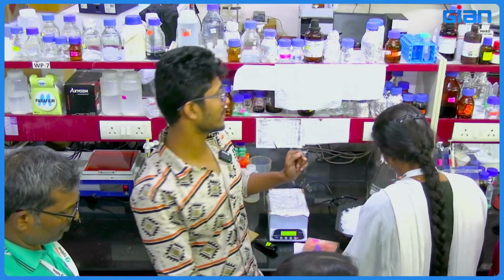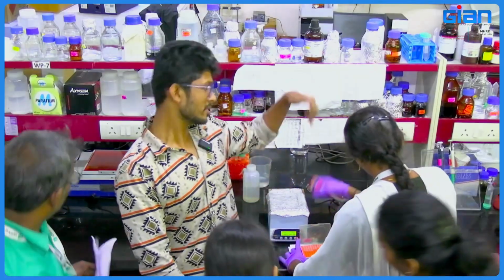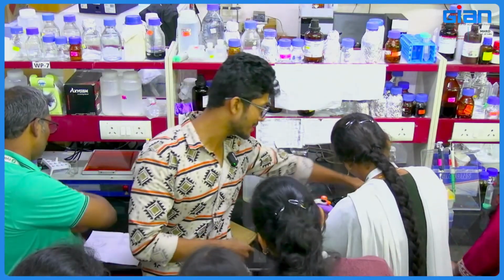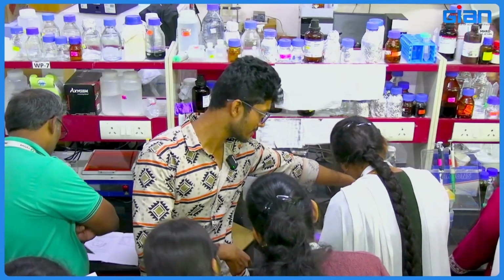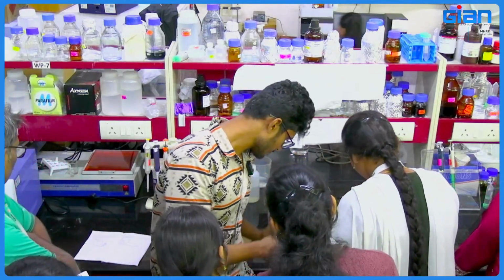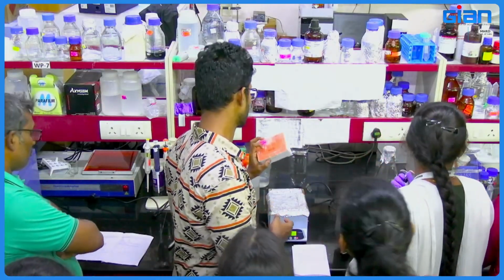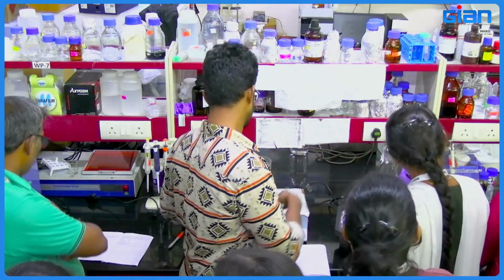So she's going to transfer 3 microliter. She has taken 3 microliter of the vector and will transform it into the competent cells. Oh wait, give that some more water. Give me that tip box.